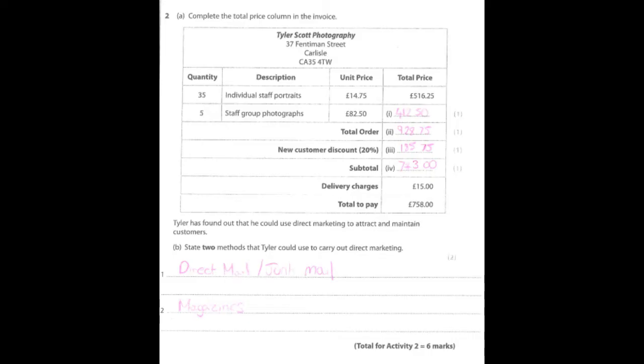Then you need to get the order total. So what you need to do, because you think about the obvious part there, total of the order, is add together the £516.25 with the £412.50, and you would get £928.75, and there is your second mark.